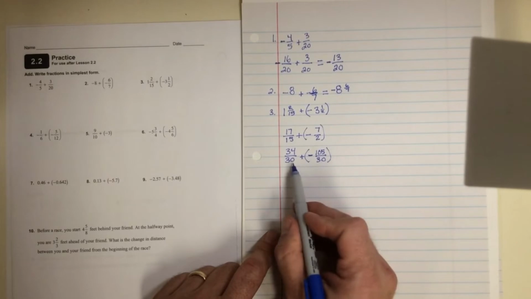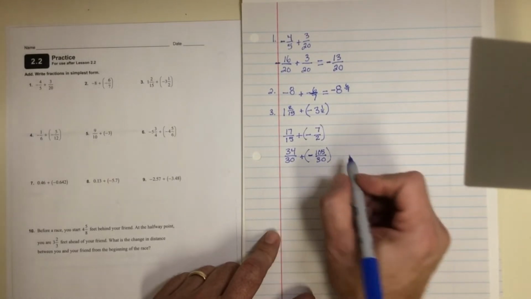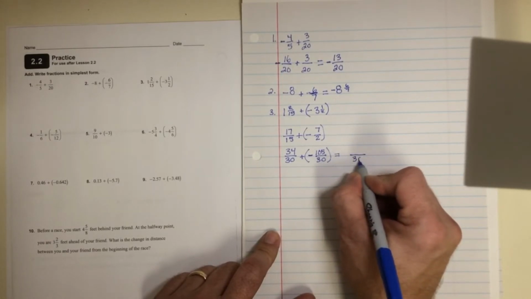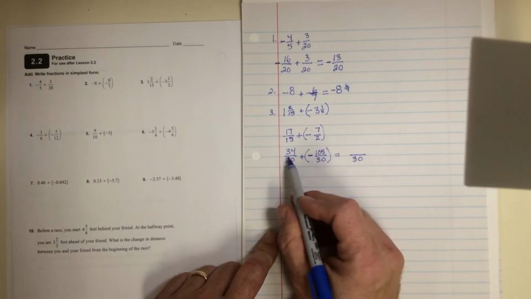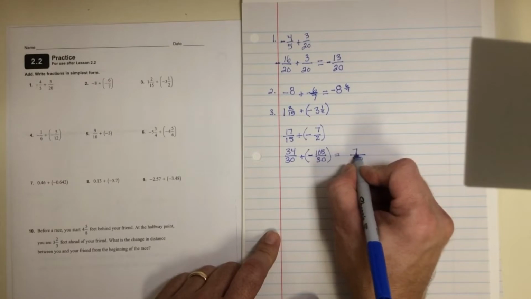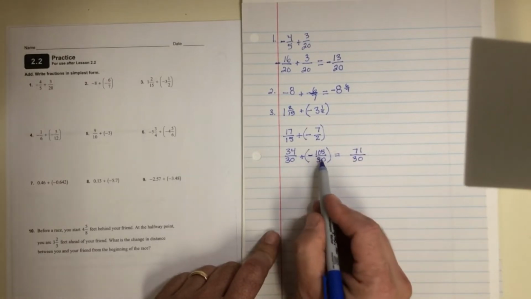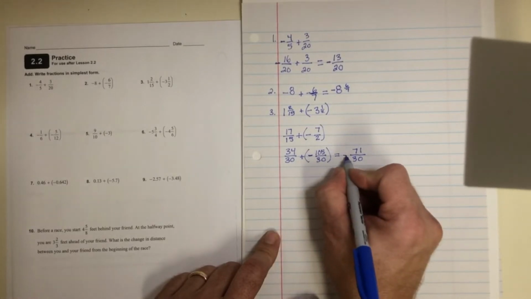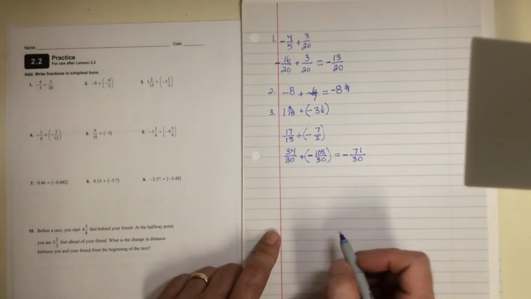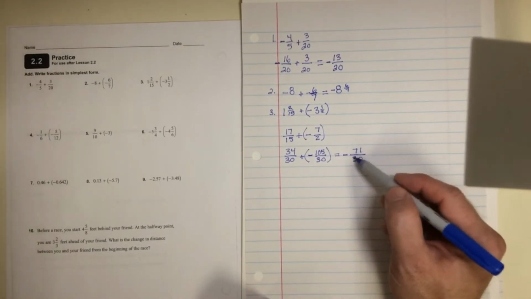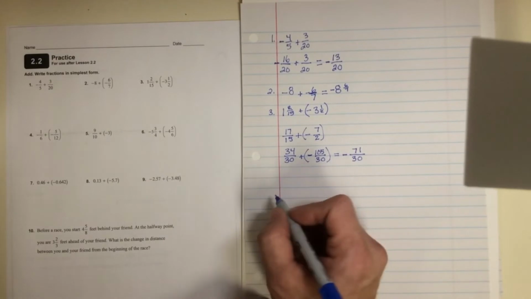Now, same sign, add and keep, different sign, subtract. These are different signs, so I'm subtracting. But my denominator will still be 30. And 105 minus 34, well, 105 minus 30 would be 75, minus 4 more, 71. And 105 over 30 is larger than 34 over 30, so it keeps its sign of negative, negative 71 over 30. If you wanted to turn that back into a mixed number, you could have negative 2 and 11/30, but I'm going to keep it just as is.